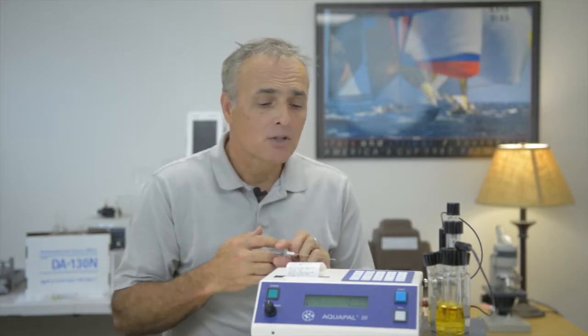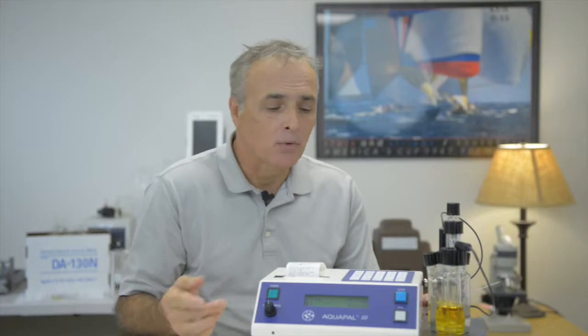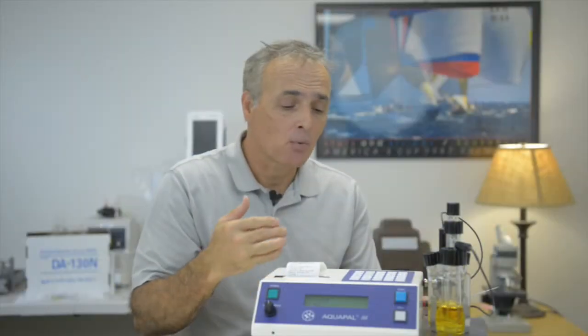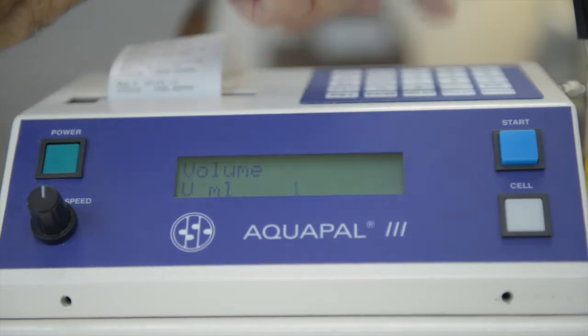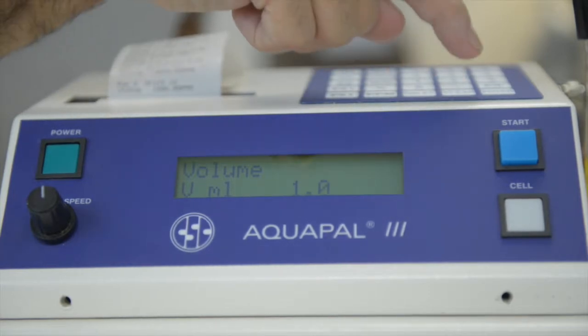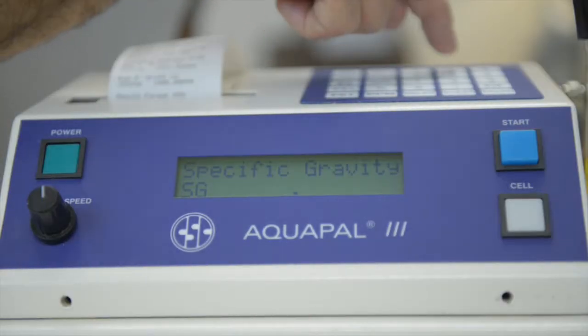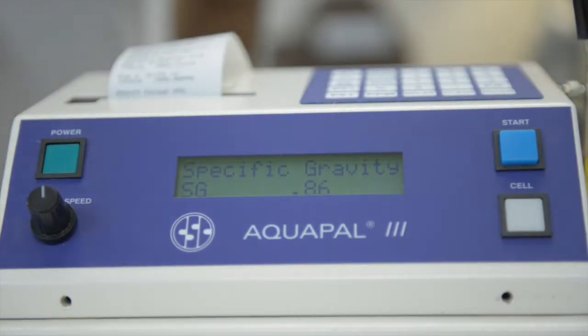Okay, so we're going to actually run a test, and so here we go. On our first test, we're going to press ppm to tell it we want our result in ppm. We're going to press the V over SG button, so that we're telling it that we're going to use specific gravity and volume. The first thing it's going to ask for is our volume, and I'm going to do 1 mil. So I'm going to press 1 and press enter. Then it's going to prompt me for the specific gravity. Petroleum generally is 0.86, so I'm going to enter 0.86 and press the enter button. Now the instrument's ready to go.